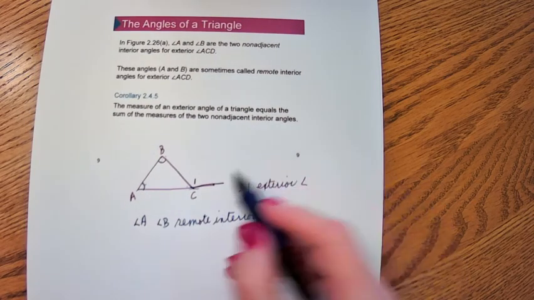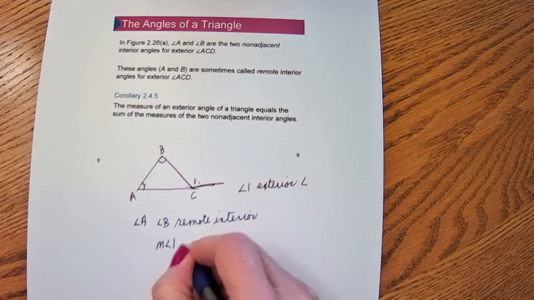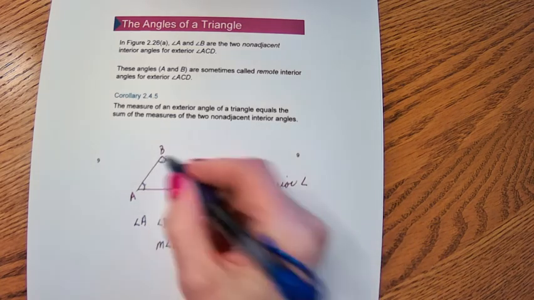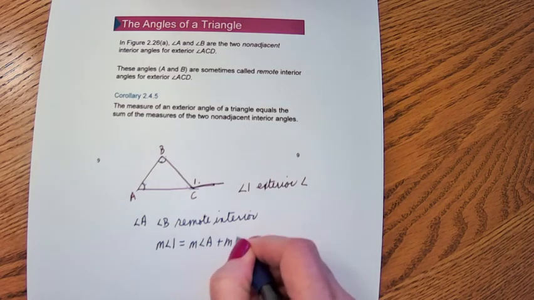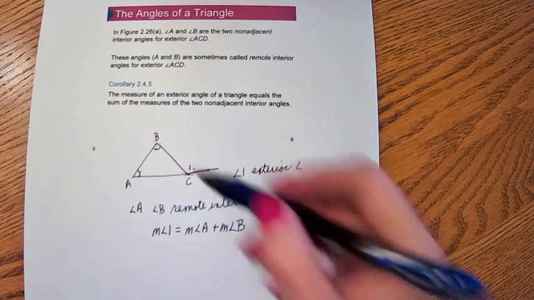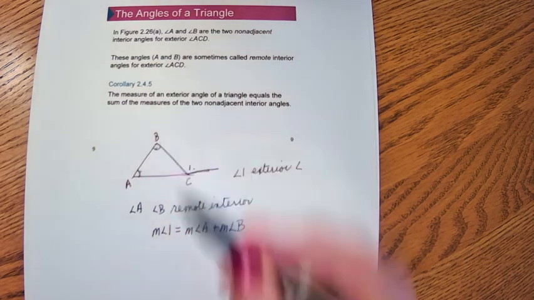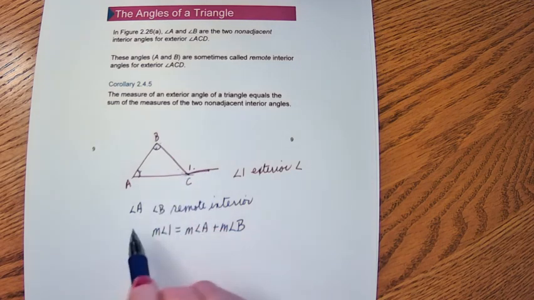The non-adjacent angles are the remote interior angles. And you know what? The measure of the exterior angle is going to equal the sum of the measure of the two remote interior angles. And we're not surprised by that, right? Because if these three angles equal 180 and these two angles equal 180, then this one must equal the other two because they both equal 180.